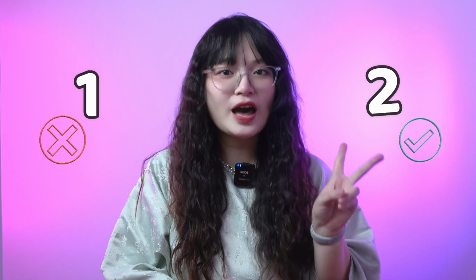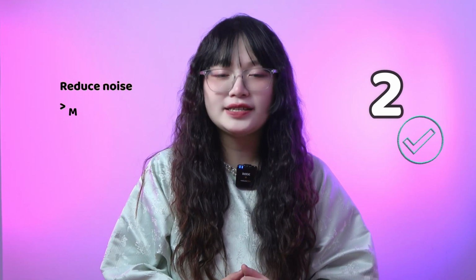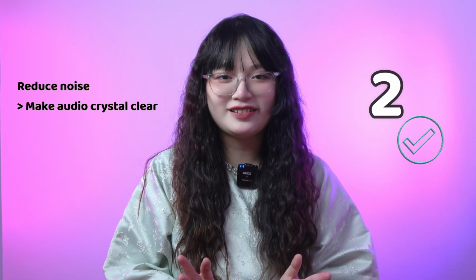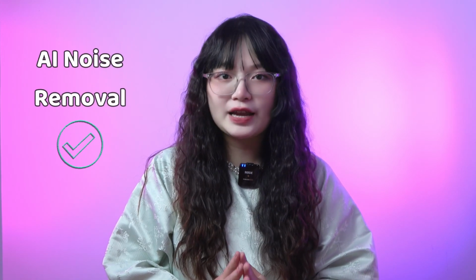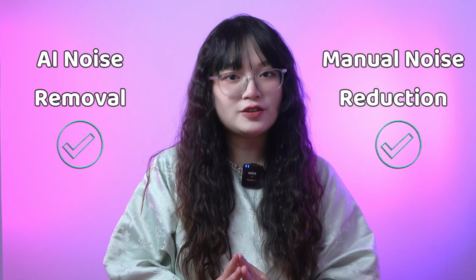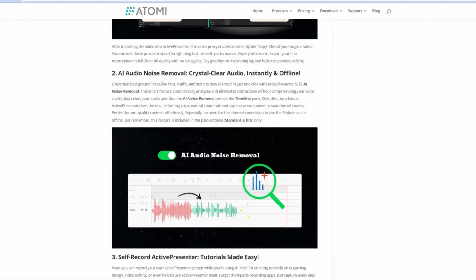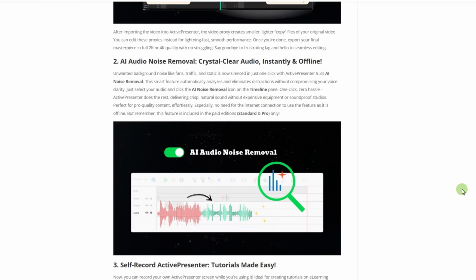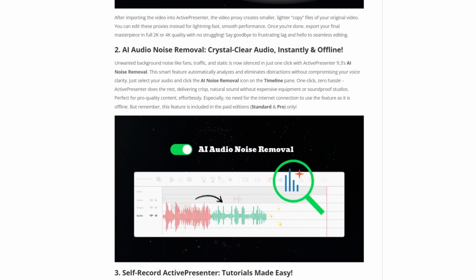Thankfully, ActivePresenter offers not one, but two helpful ways to reduce the noise and make your audio crystal clear. So we will now explore both the powerful AI noise removal and the traditional manual noise reduction techniques in ActivePresenter. Let's dive in. First up, let's take a look at ActivePresenter's incredibly convenient AI noise removal.